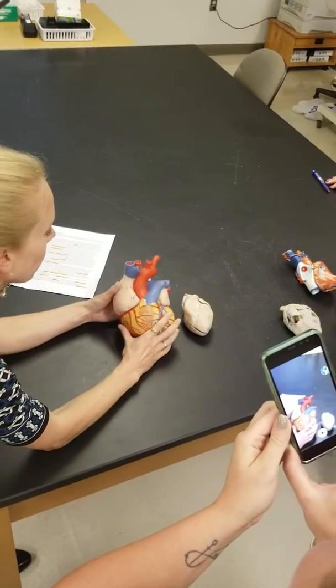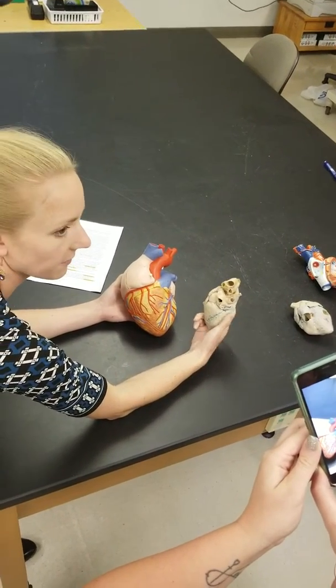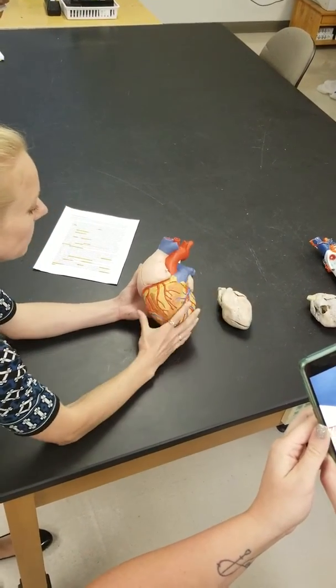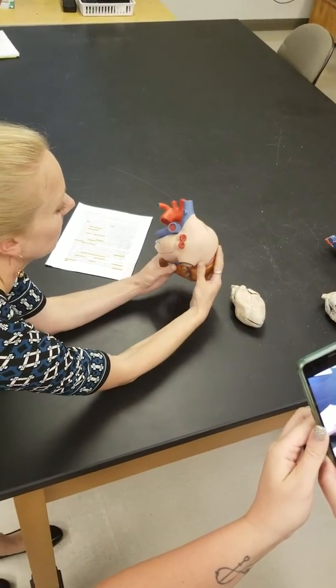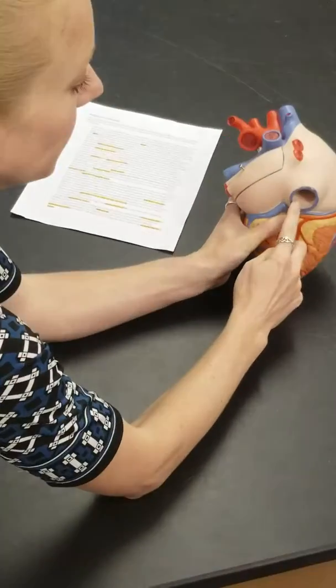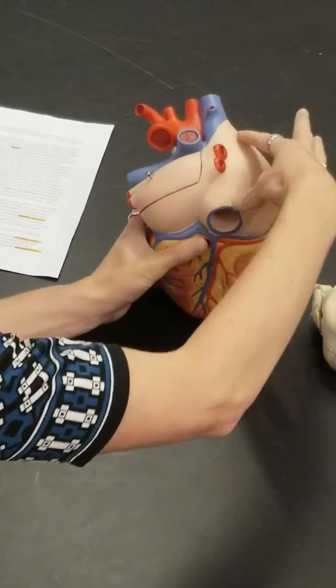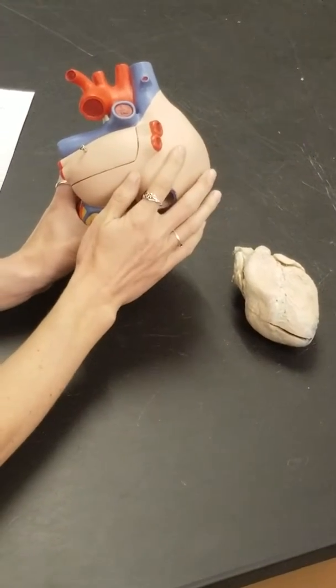The vena cava is a little tough to identify superior versus inferior on this one, but I'm going to show you on this model. So if I have the right side right here, I'm going to flip it over. So I can see the superior vena cava right here and the inferior vena cava right here. And they join and they basically make the back of the right atrium. It forms this really big sinus.